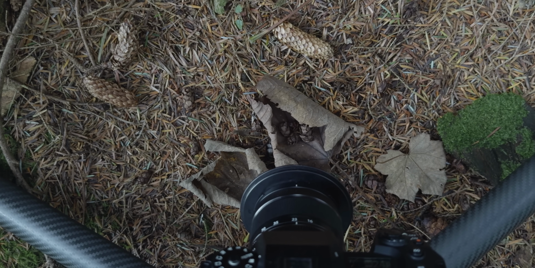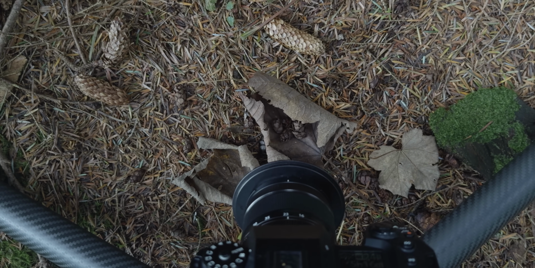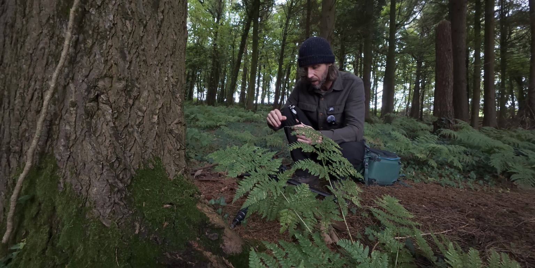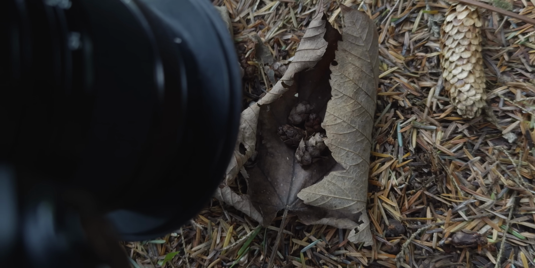The good thing about this tripod, the Tree Root by Falcon, you can take the bottom part of the center column off, which is really, really handy for getting the tripod really low down to the ground like I've got it right now.